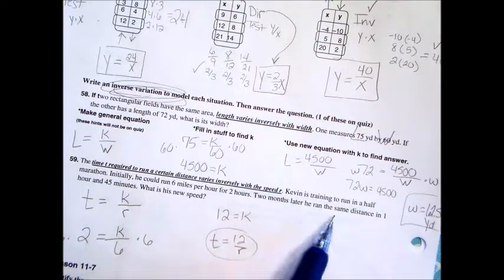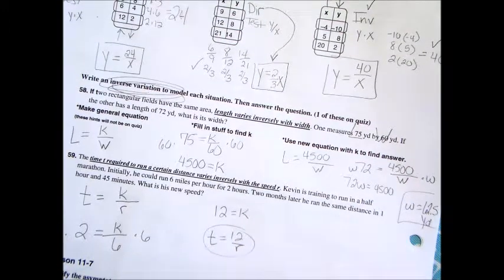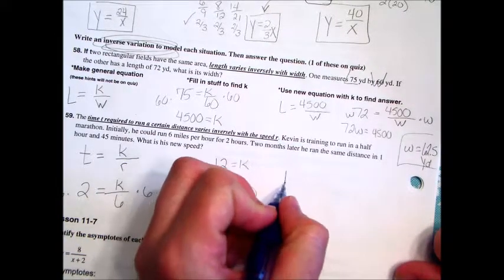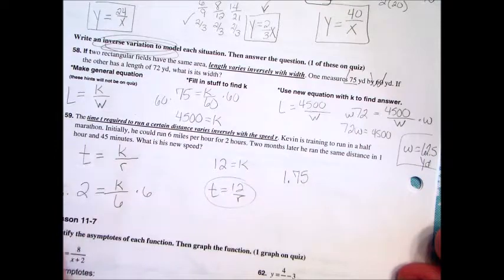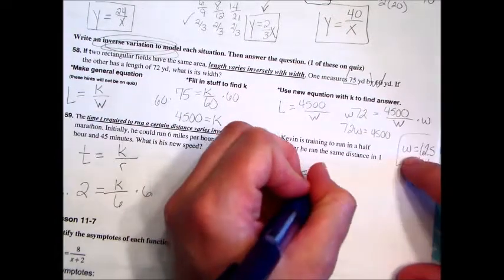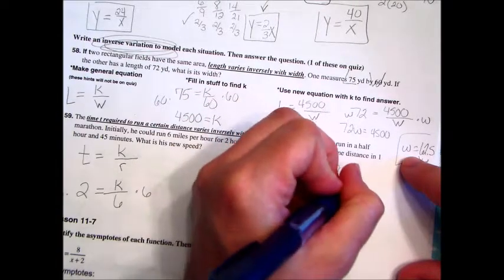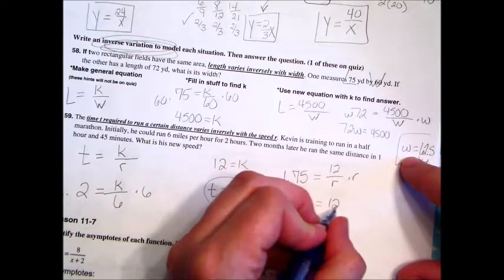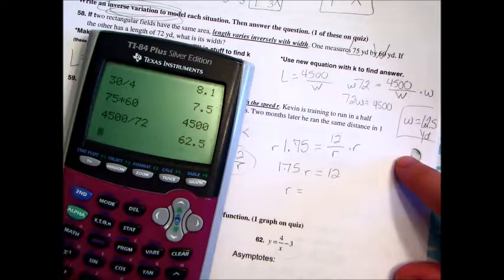2 months later, he ran the same distance in 1 hour and 45 minutes. What is his new speed? So 1 hour and 45, that is 45 minutes out of 60 is 3/4 of an hour. I hope you know that. So that's 1.75 hours equals 12 over R. Now we need to solve for R. Multiply by R, 1.75R equals 12. Divide by 1.75.